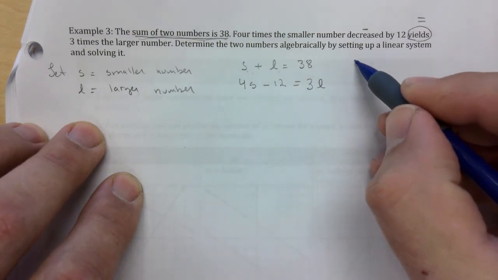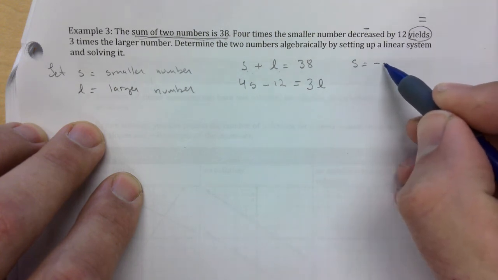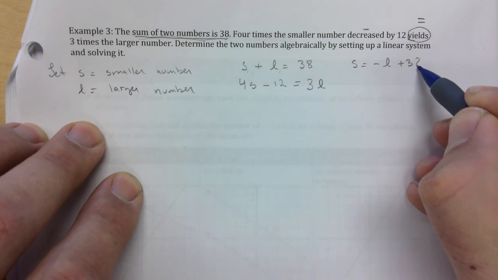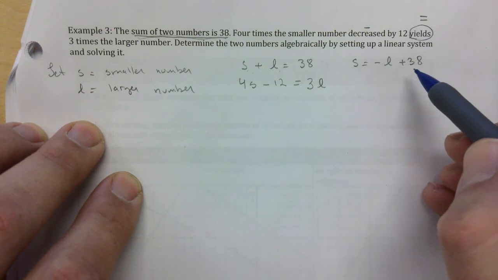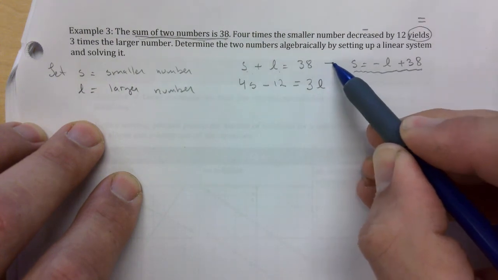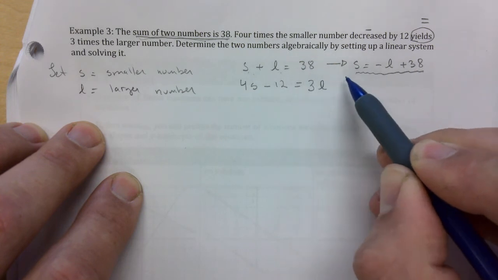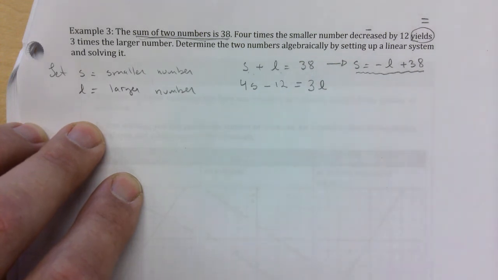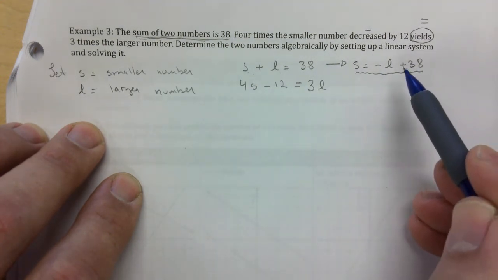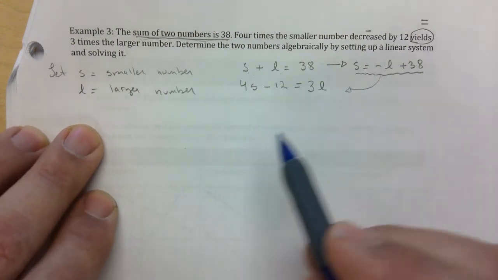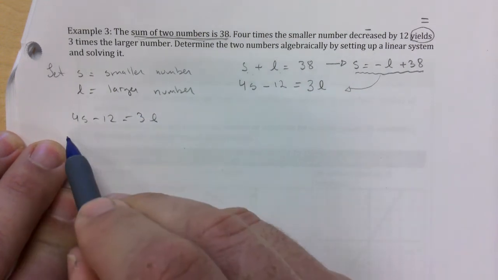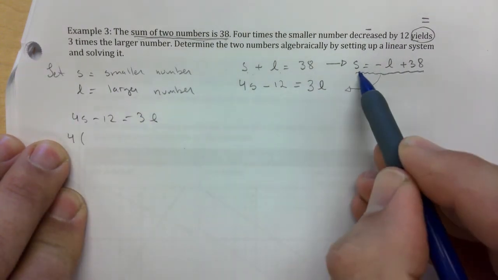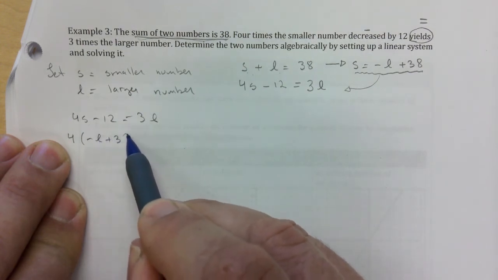So we're going to go S is equal to negative L plus 38. So you have really rewritten it, right, in slope-intercept form, right, that equation. But you're isolating, so that's important to me. So from this, don't put an equal sign between. You're not supposed to have more than one equal sign per line or per equation, right? So this equation gives that. I'm going to substitute that into this one. So we have 4s minus 12 is equal to 3l. So we have 4 and s is equal to negative l plus 38.